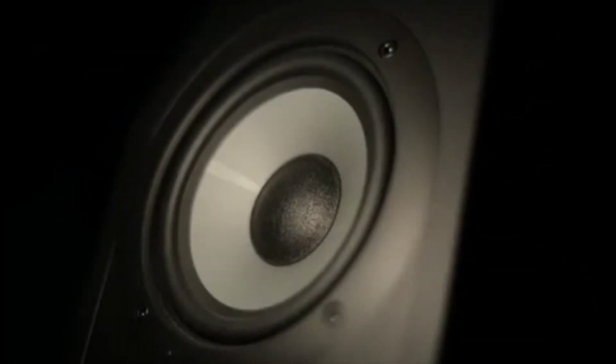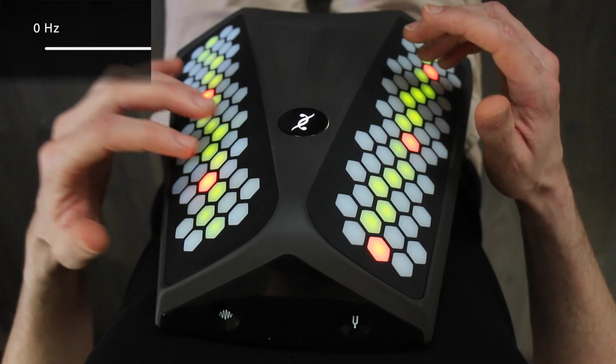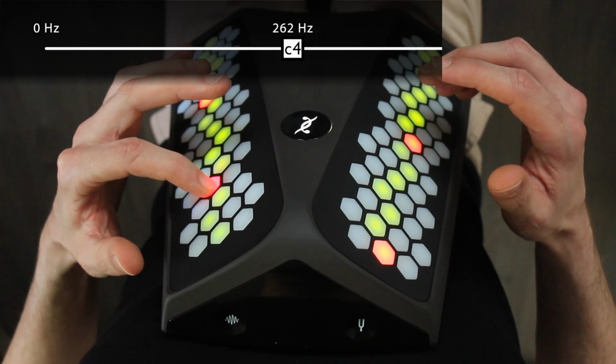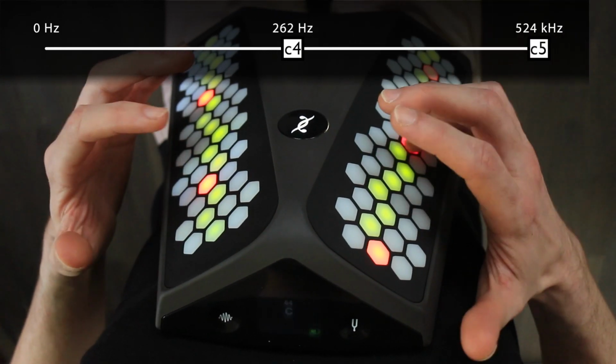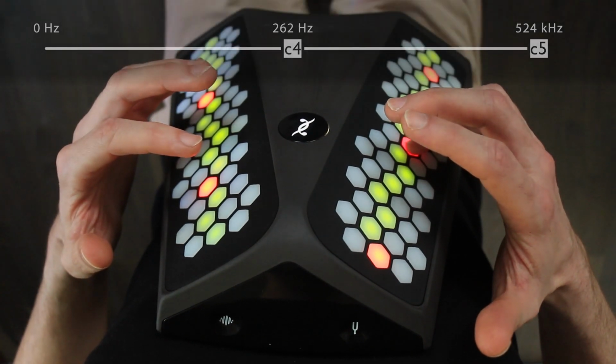As we saw in the tutorial about the notes, all music is built from this physical phenomenon of air vibrating at a certain frequency. At 262 Hz we have this, a music note called C4. On the other side we have C5. It looks like it's the same note, but it vibrates twice as fast.